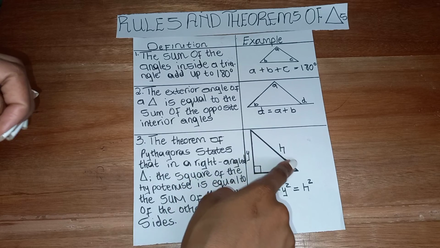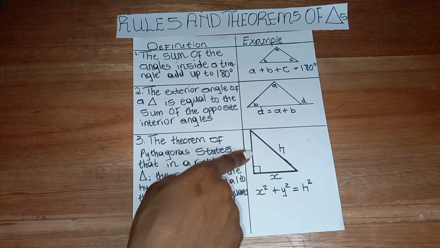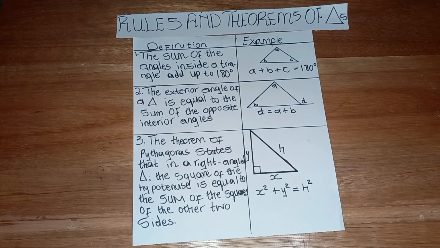So if you want to find this length squared, you just have to square y and then square length x and then add them together. It will give you the value of h squared. So basically x squared plus y squared equals h squared.